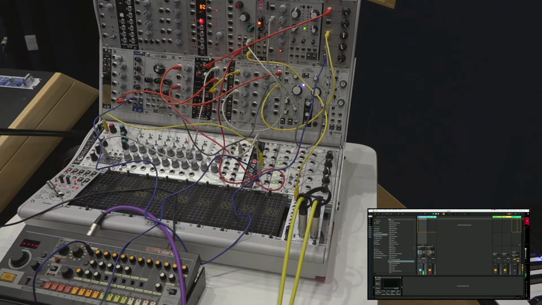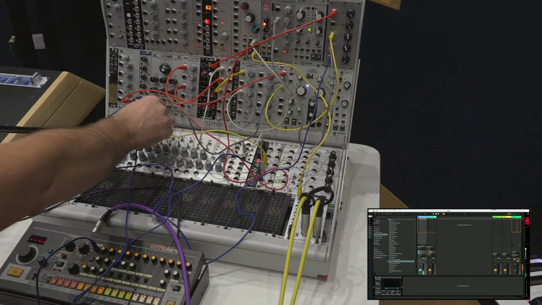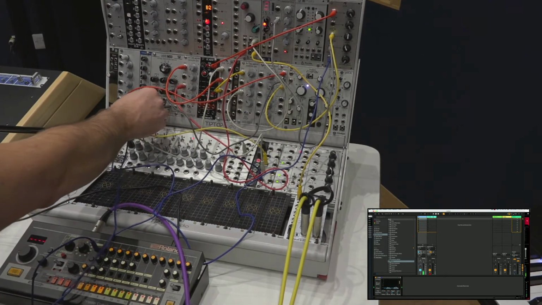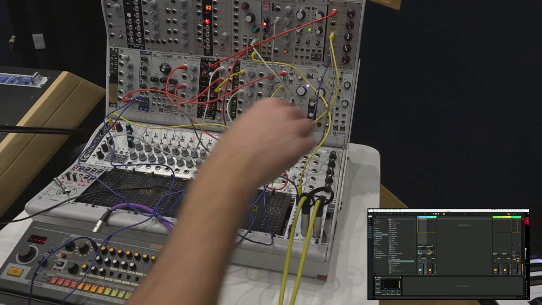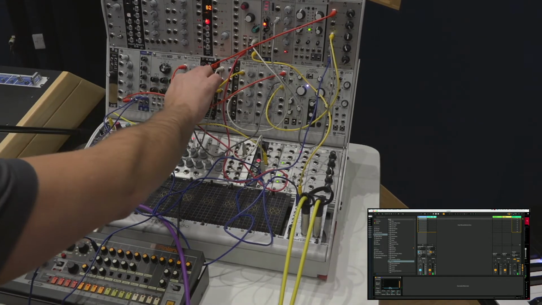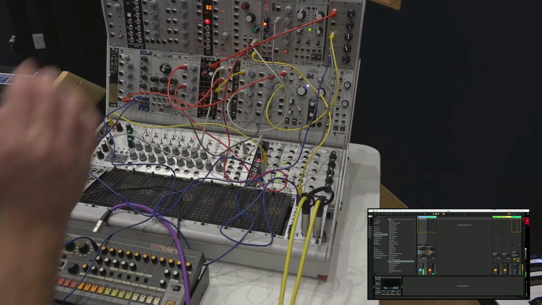Should have rehearsed this with longer cables and smaller elbows. We'll take the high pass output back to the mixer, and now I have a thing that sounds possibly a bit more like a hi-hat.